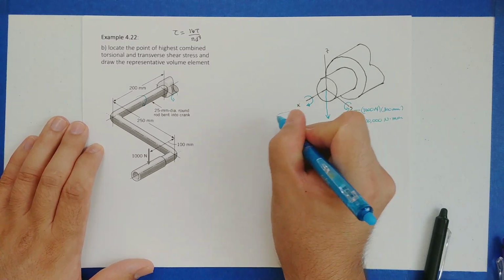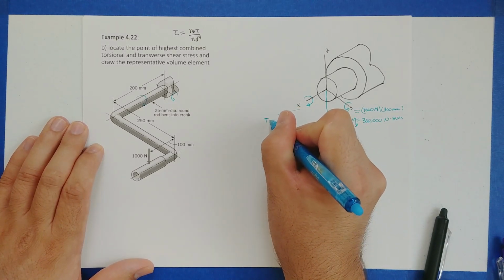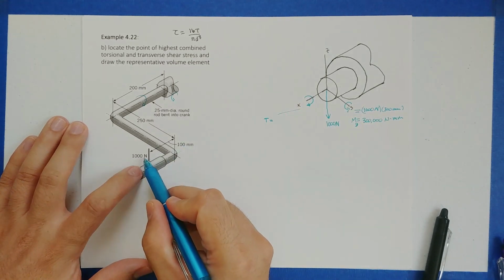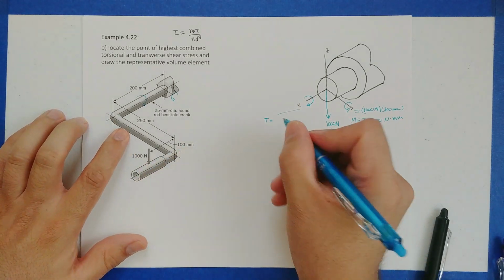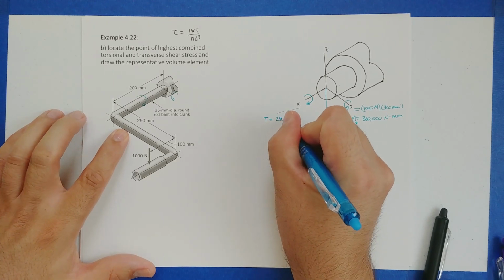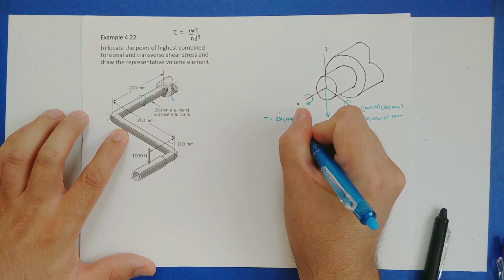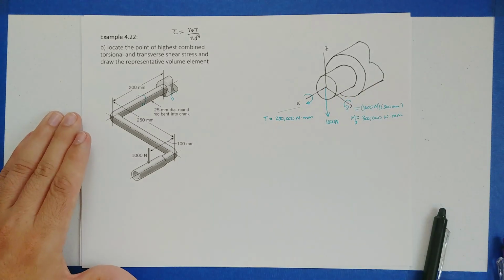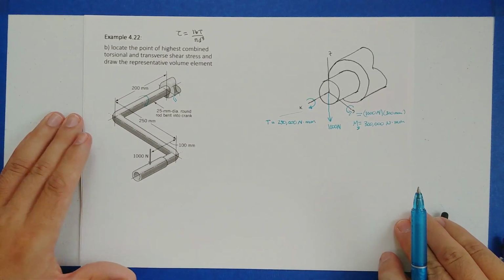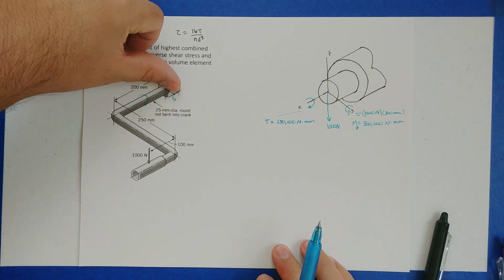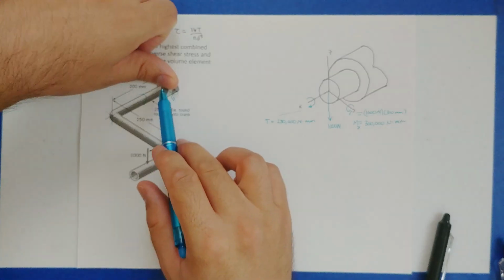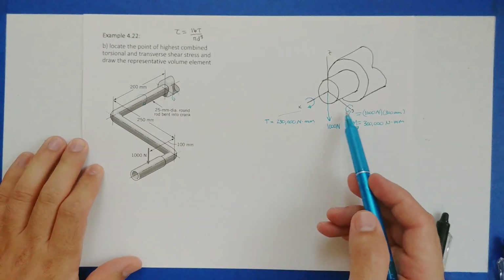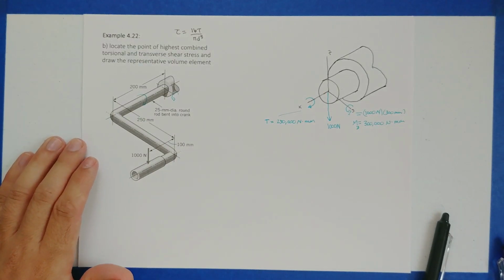That's going to be a torsion, or a torque, of 1,000 times the distance, which is 250, or 250,000 Newton millimeters. And that's it. Again, you could cut over here, look at the front part, and figure out the internal reaction forces. They're going to be equal and opposite to what I have over here.